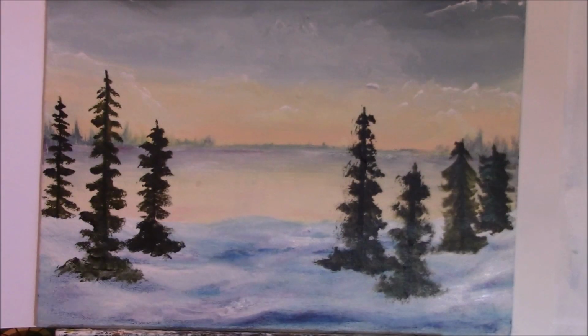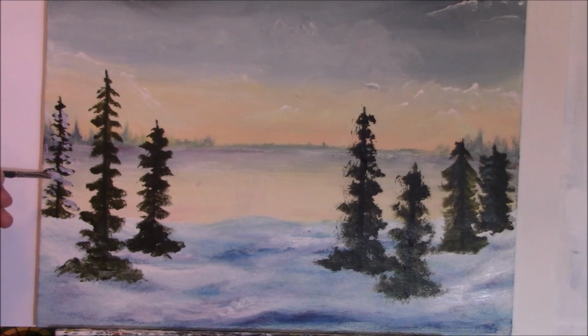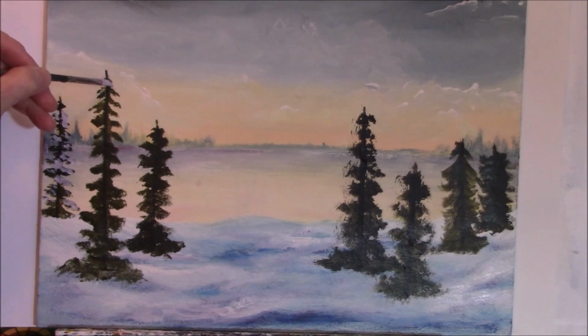So we've got to put this on correctly. We don't need a big lot, but we want to put it on so that it looks like there's snow on there. Put one there and there. Just use the corner of your brush when you're doing small areas. We'll highlight those now after. Good.